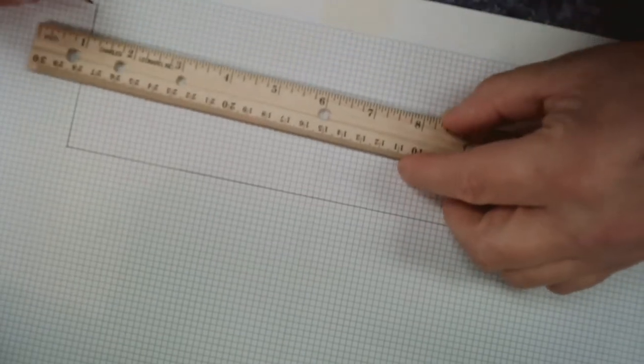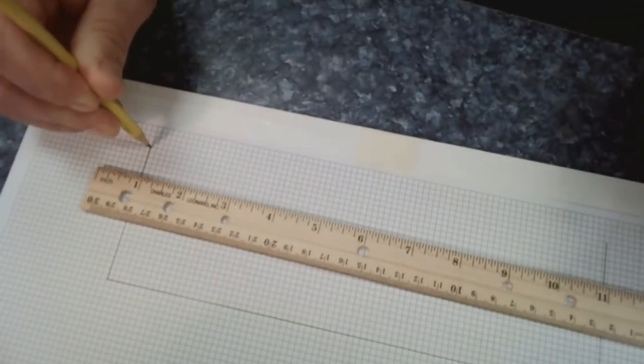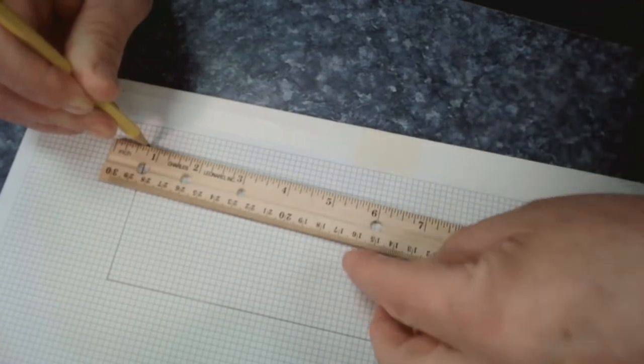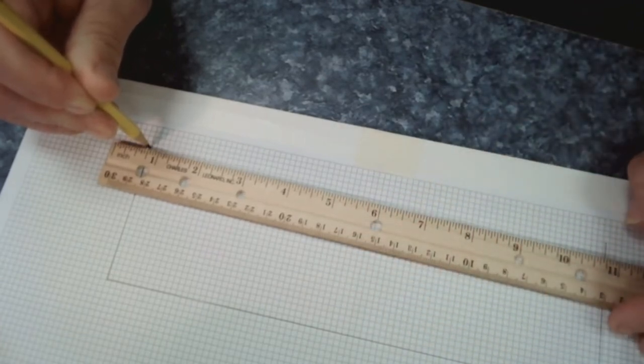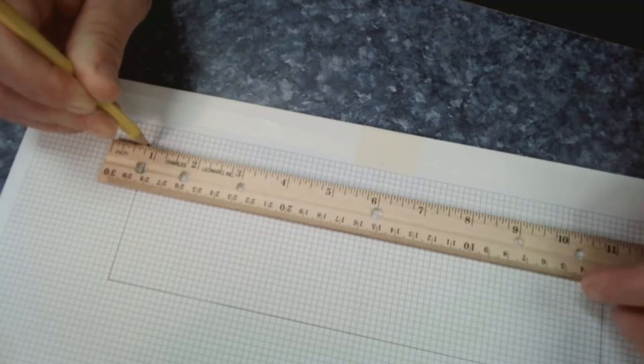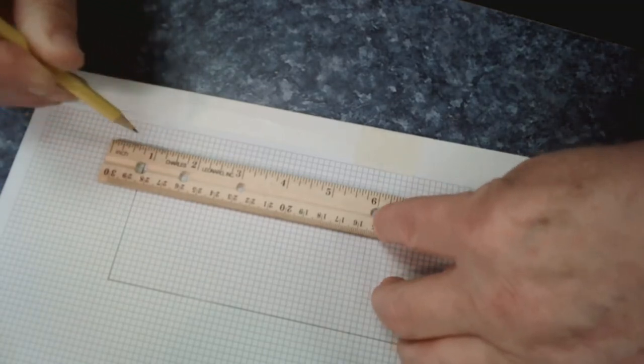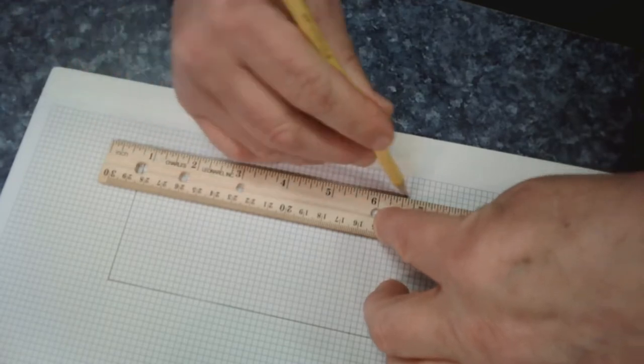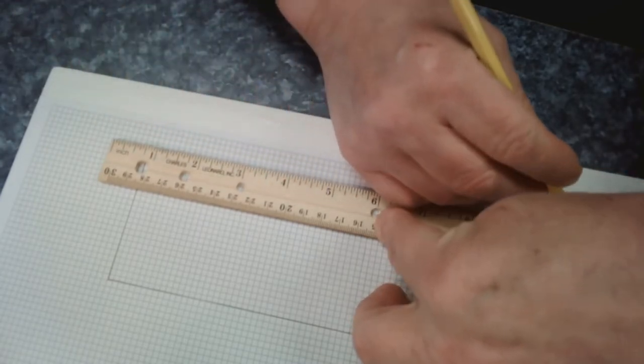Helps you see what you're doing. Little tip on drawing. Put your pencil where you want your line to start. Hold it there, bring the ruler up to the pencil, and now all you have to do is worry about the other end of the ruler and lining that up. It makes lining up both ends of the ruler pretty easy.